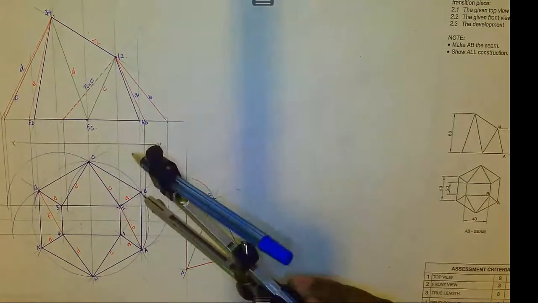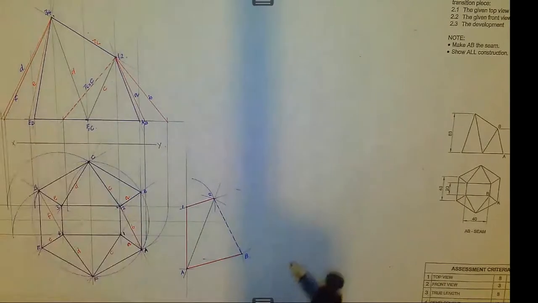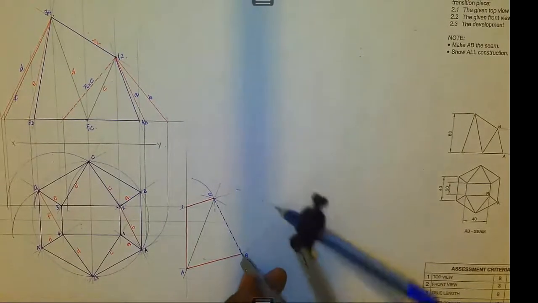So point 2 should be connected to point C. B to C is a true length, so I'm going to stand here, open to this point like that, then describe an arc like this.